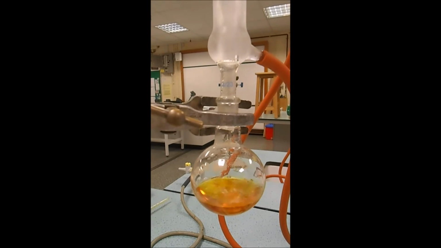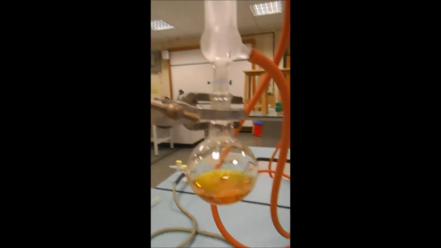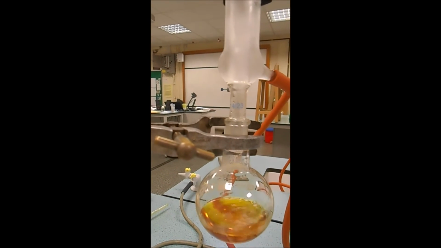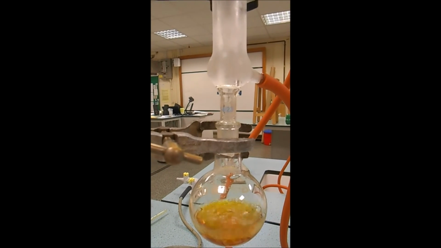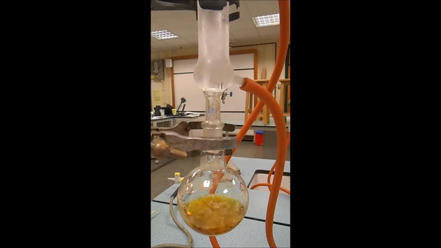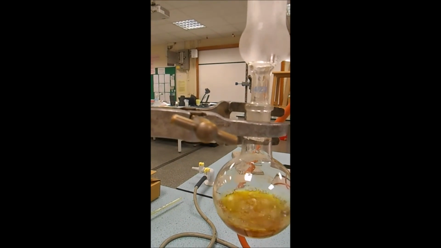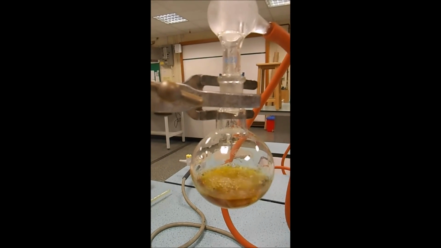Now, can you see the fog at the top here? Okay, that is the evaporating substances condensing on the side and then dripping down. You can see there's a kind of fog layer heading its way up the condenser. We do not want that to get to the top. If it gets to the top, it's too hot. Okay, so we're just going to leave that there until it comes down a little bit.